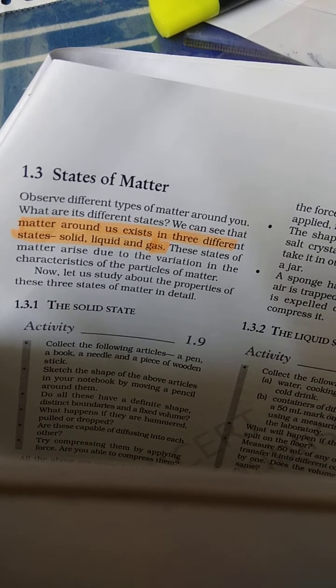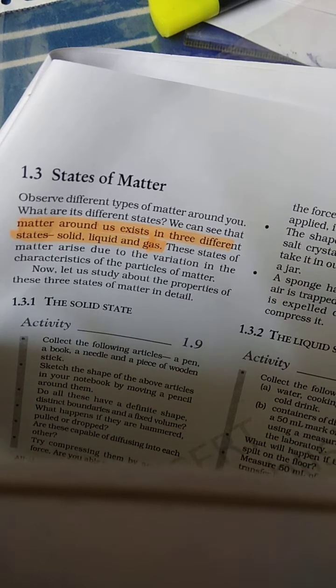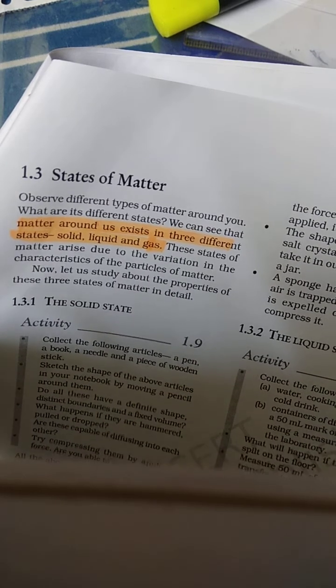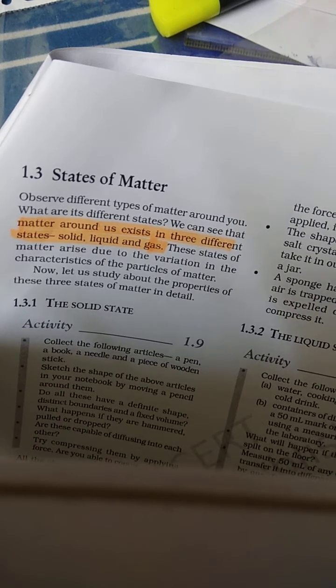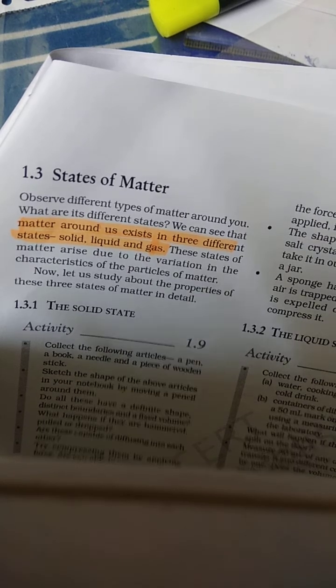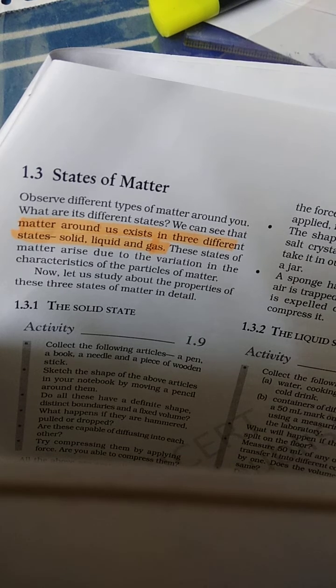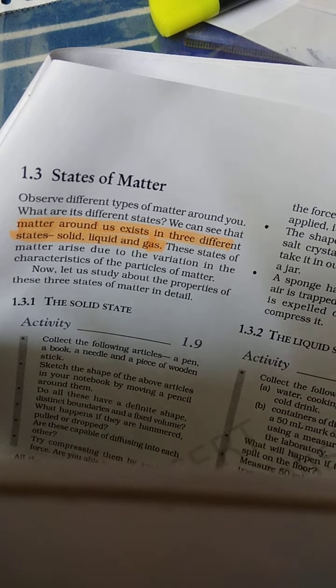Gases are highly compressible when compared to solids and liquids. Due to this compressibility, a large quantity of gas can be filled in a small cylinder. You might think that the cylinder you use for cooking is small in size, but inside it a large quantity of gas is filled. It is due to compressibility. Now we have finished the states of matter.